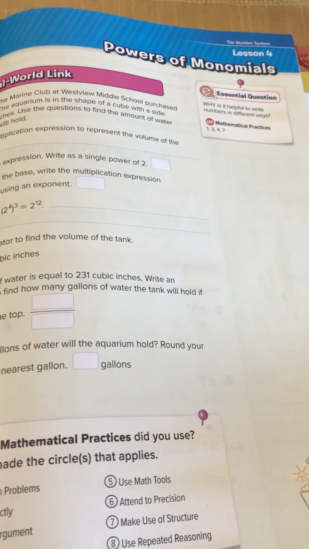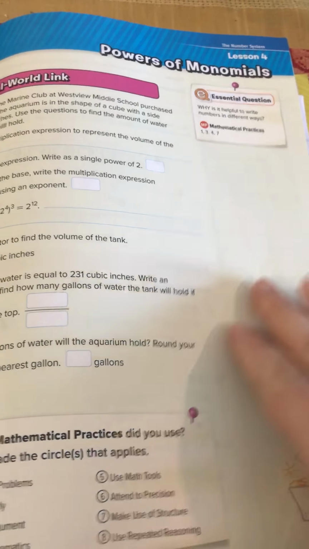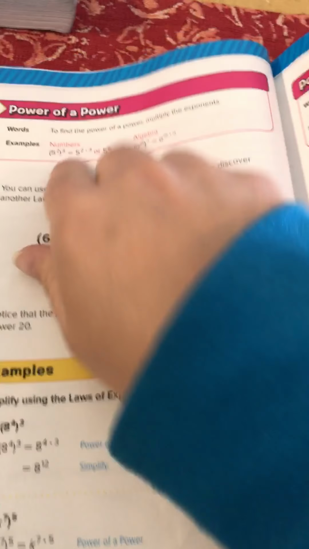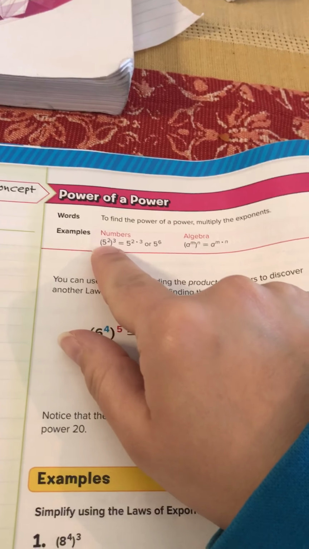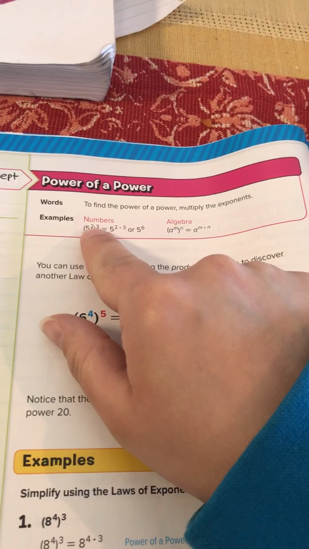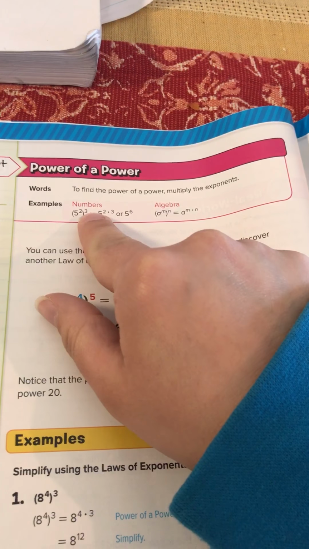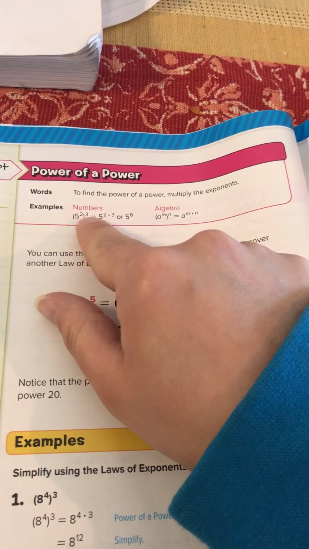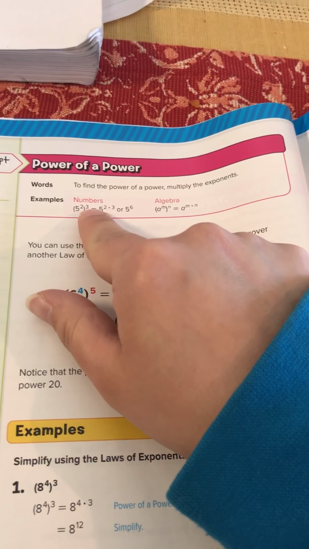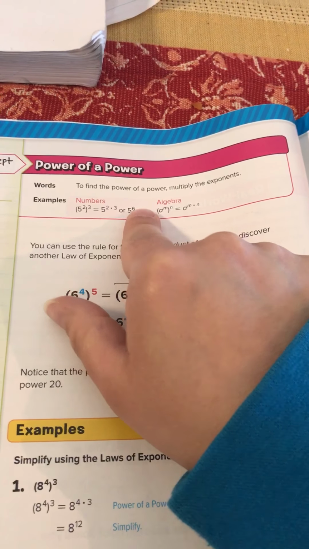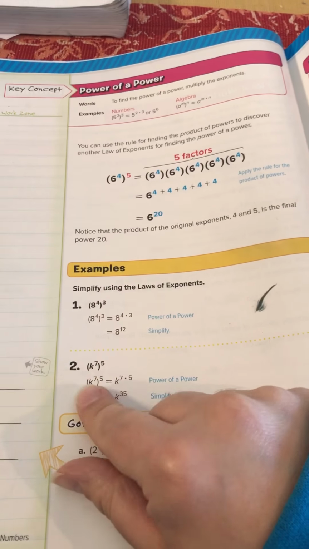Lesson 4 is using our next two exponent rules. This is powers of monomials. Again, monomials are just one term. So on this one, the power of a power rule says that when you have a number with an exponent and parentheses and another exponent outside, you're multiplying the two exponents. So 2 multiplied by 3 would give me 5 to the 6th power here. And so all of these, we would multiply the two exponents.